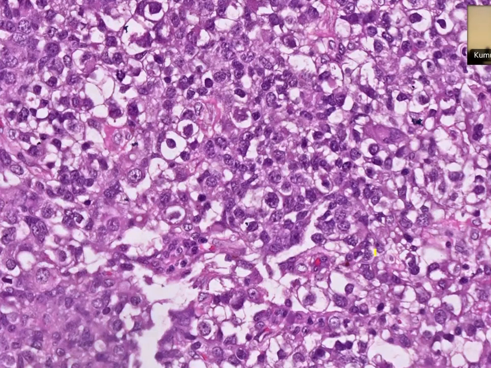Sir, few of the cells have round nuclei and indistinct eosinophilic cytoplasm, whereas few of the cells have round nuclei with clear cell changes. More or less the nuclei are similar type, some showing conspicuous nucleoli, not macronucleoli. There is clearing and few cells show eosinophilic cytoplasm.